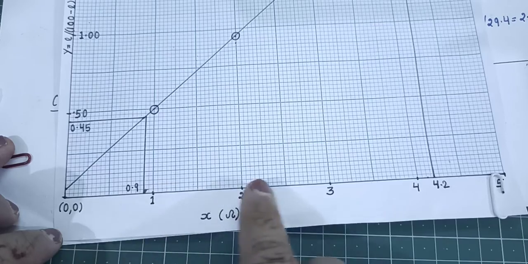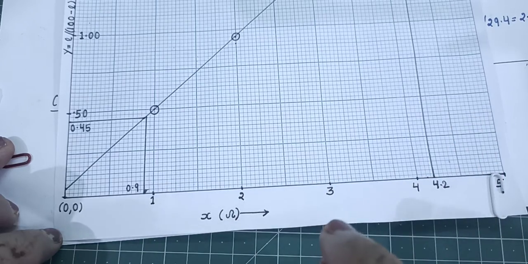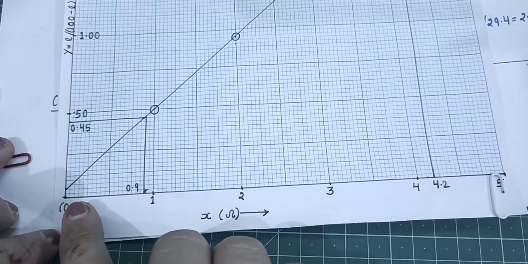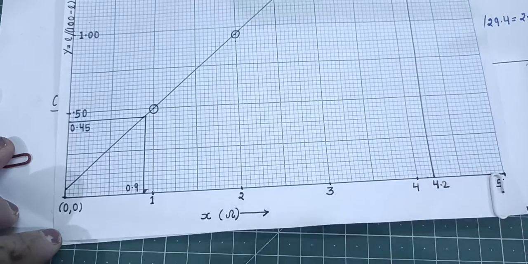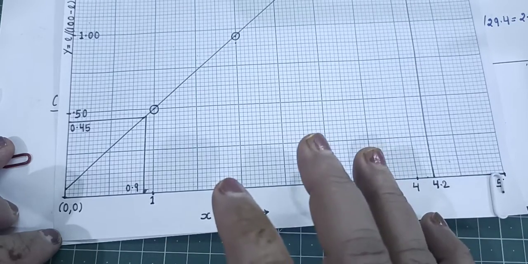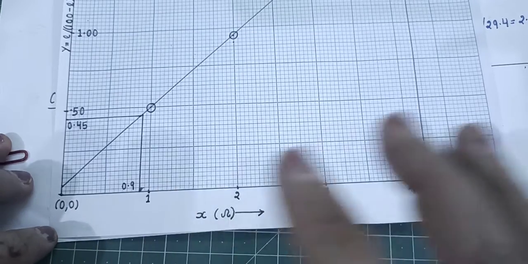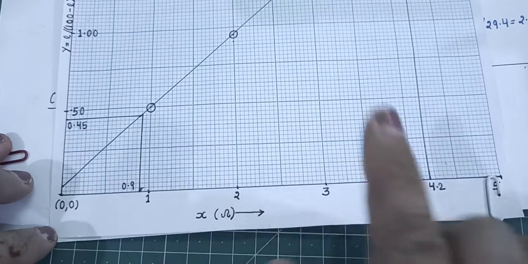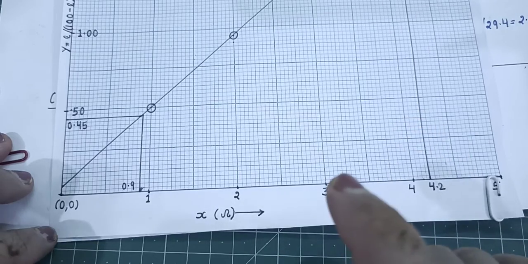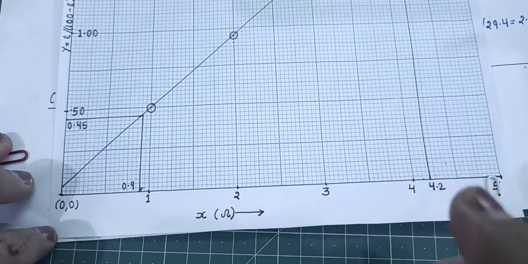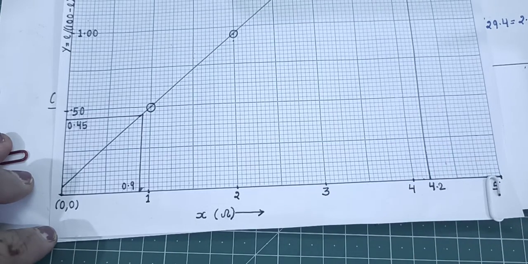So 1, 2, 3, 4, 5 ohm. But the thing which you have to pay attention is that I have taken a large scale on the x axis as well as on the y axis, because according to the rules you should have a large scale so that 60% of the graph paper is covered with the graph, because a large scale is a sensitive scale and it is more accurate.